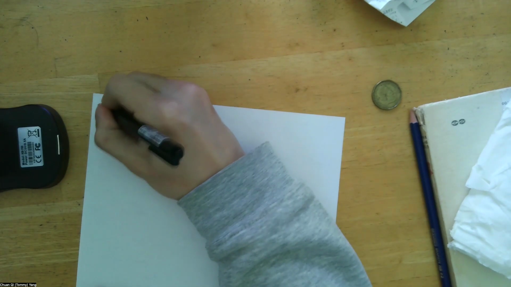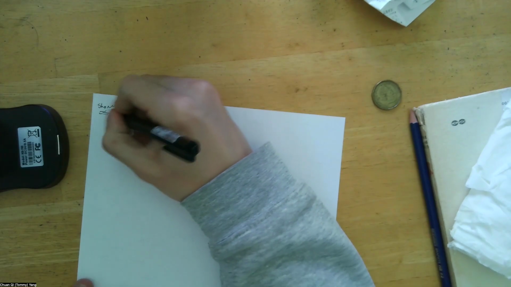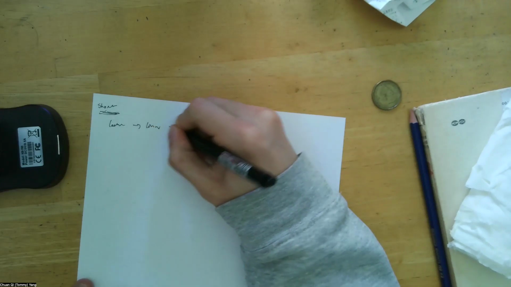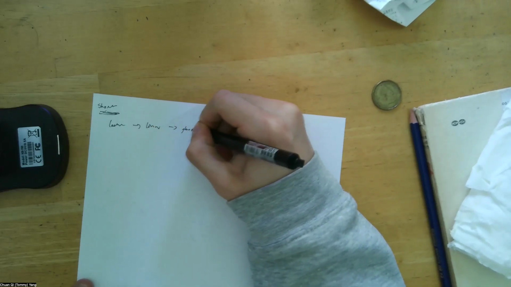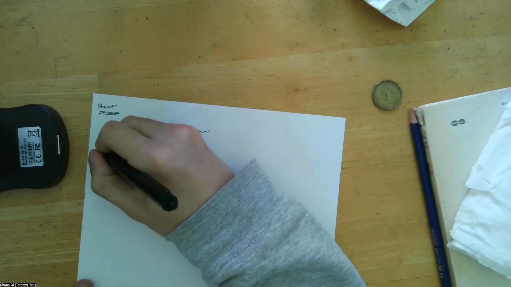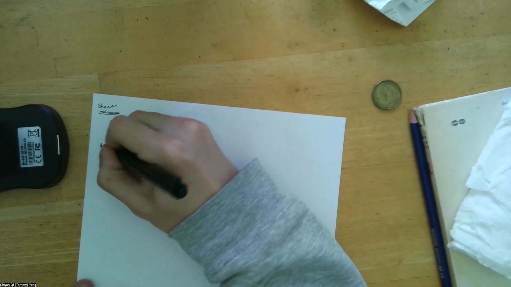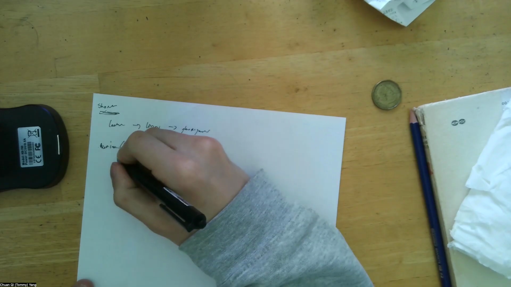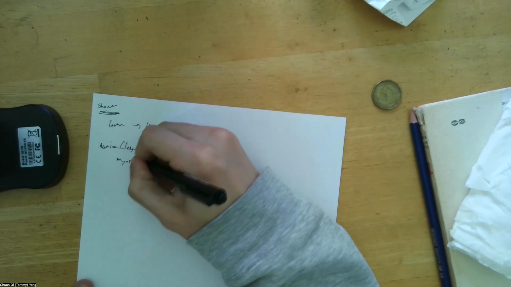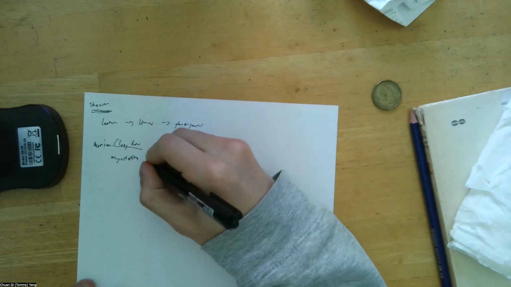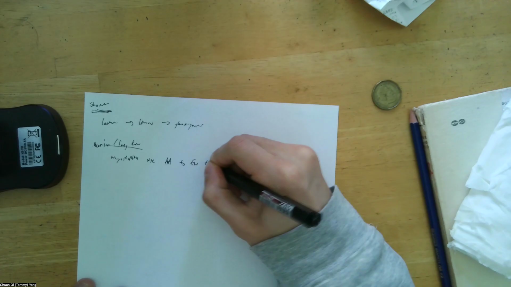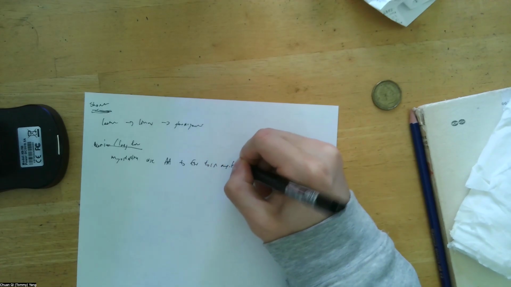In short-term exercise, one thing you can do is lactate can be shipped to the liver for gluconeogenesis, making more glucose. But in medium or long term, myosatellite cells use amino acids to fix torn myofibrils.